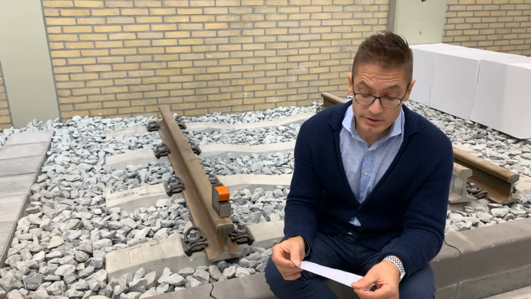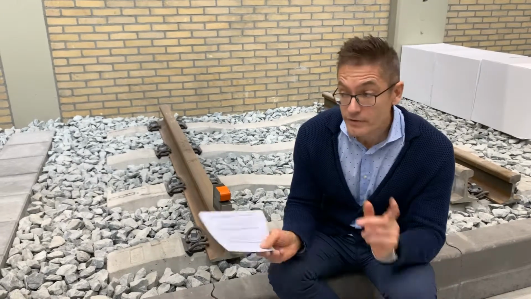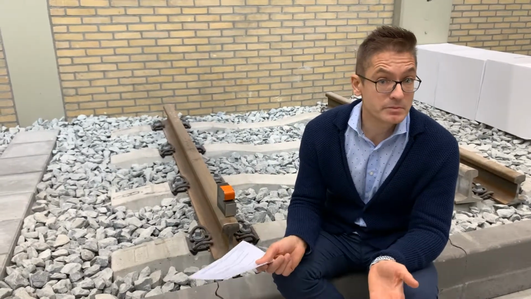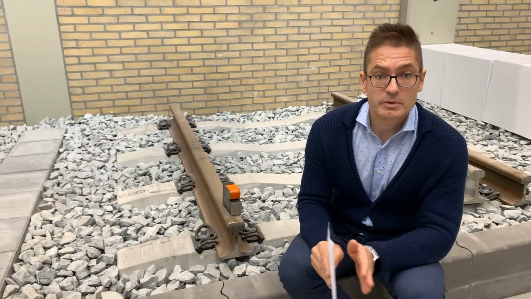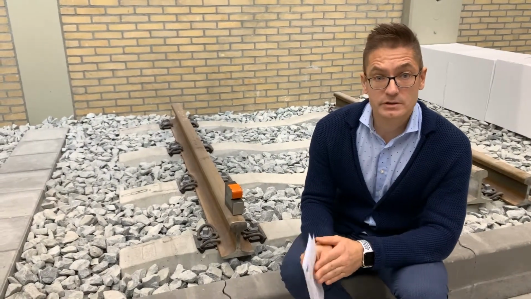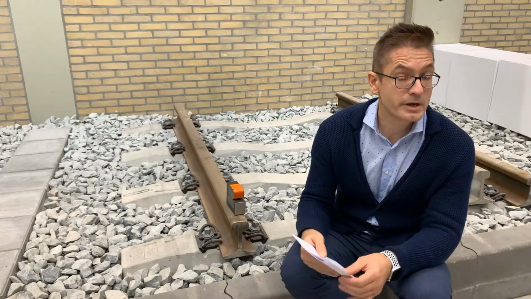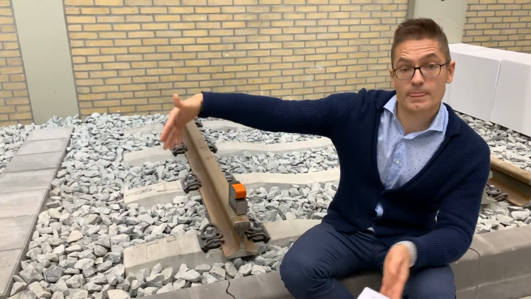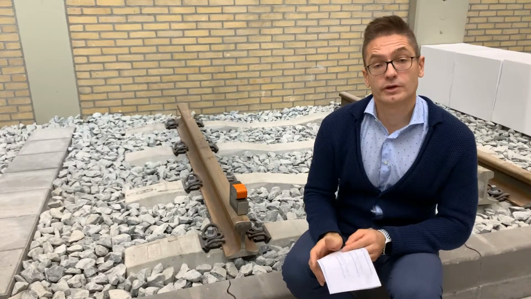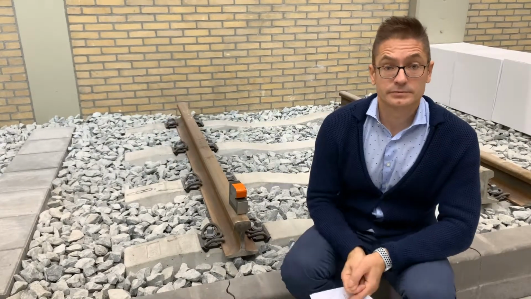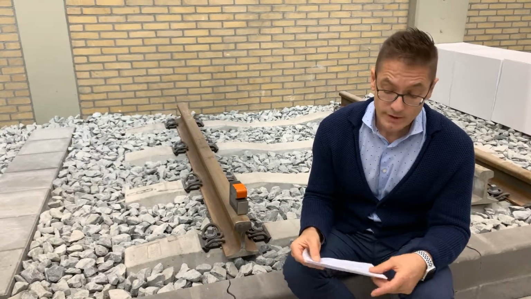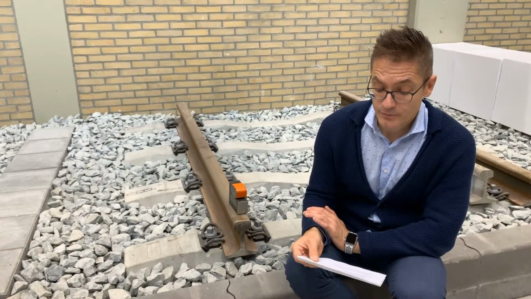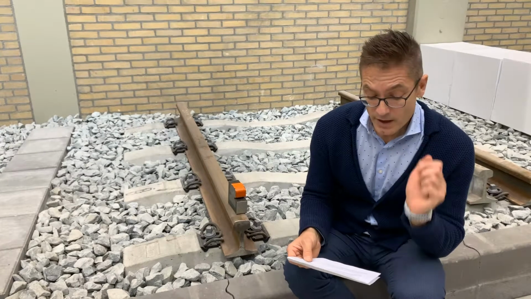So, in principle, the answer is yes, it could be beneficial. On the other hand, we also have a problem similar to the situation where we have new and old tracks, and also transition zones. By putting in a concrete slab, we will create somewhat of a transition zone. But a transition zone will be there anyway in case of road crossings.